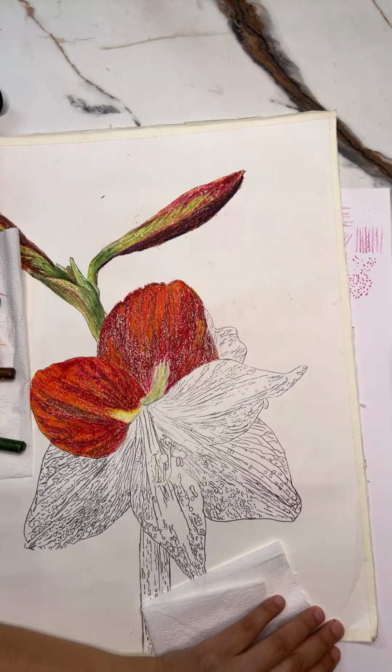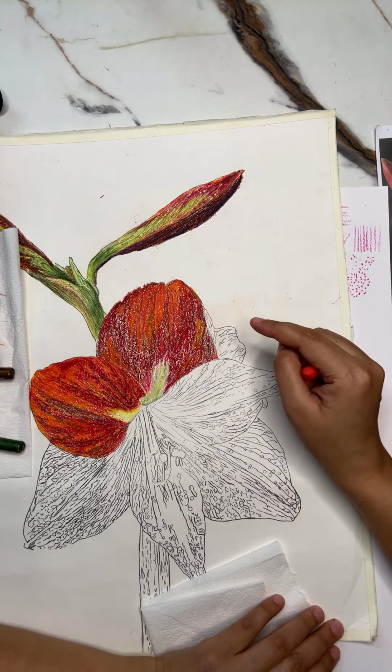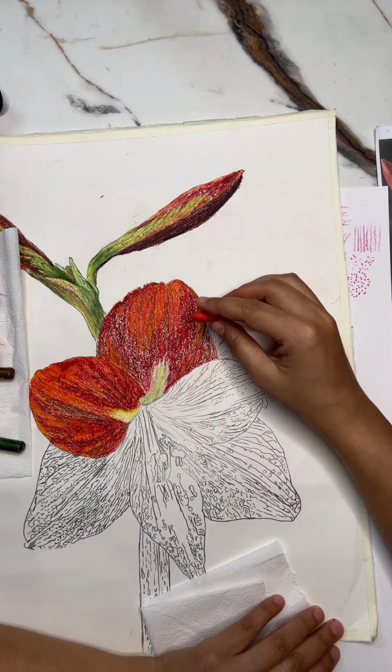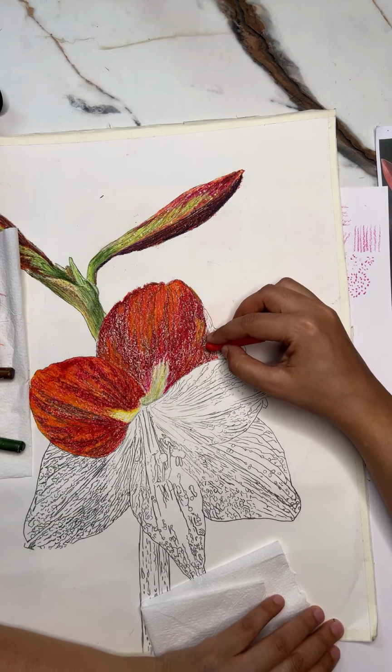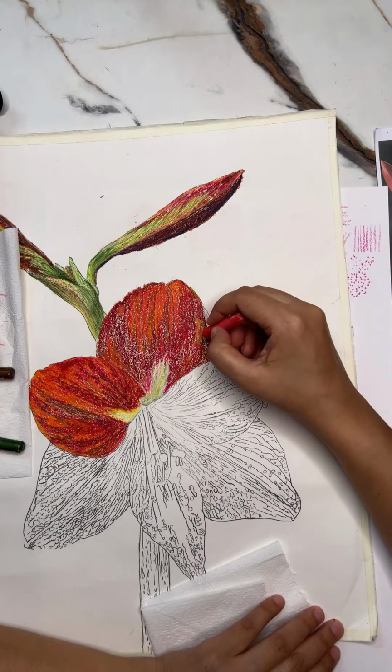Okay, here this portion. Okay, this is another petal. I thought I accidentally went into another area.